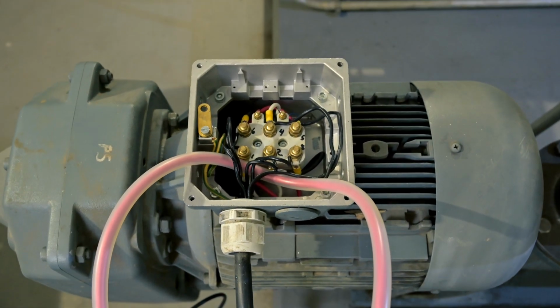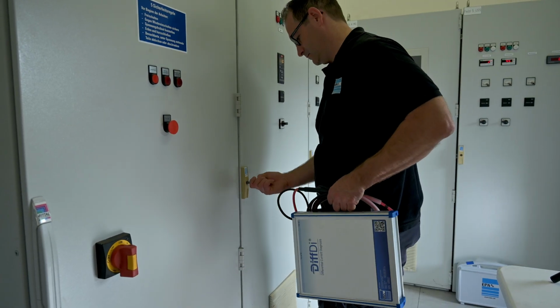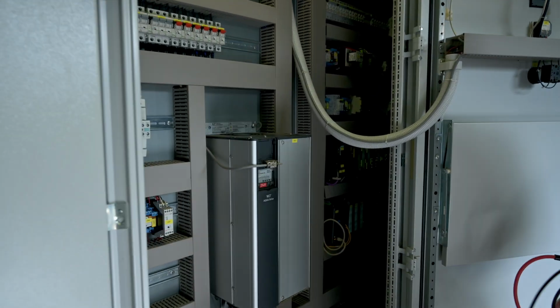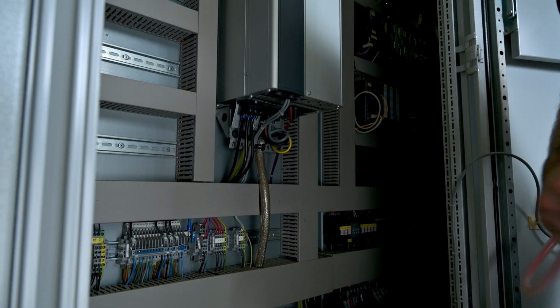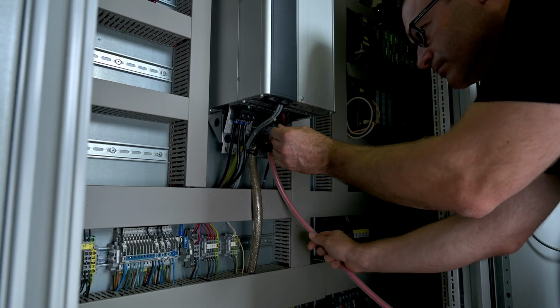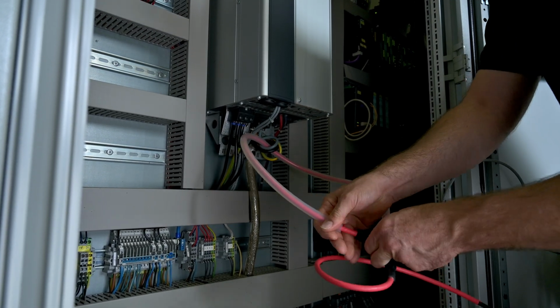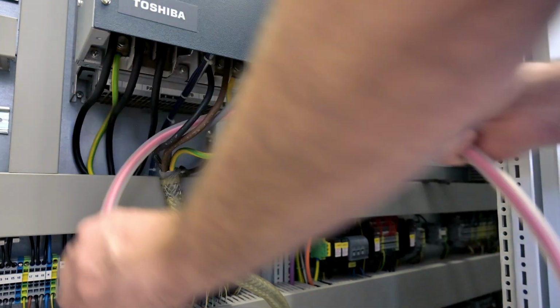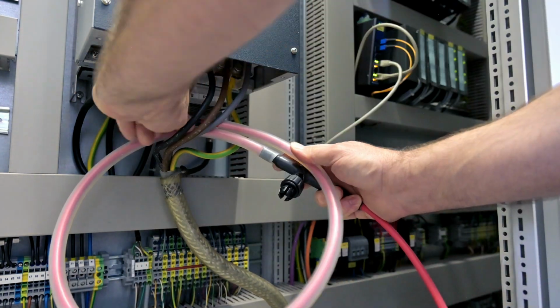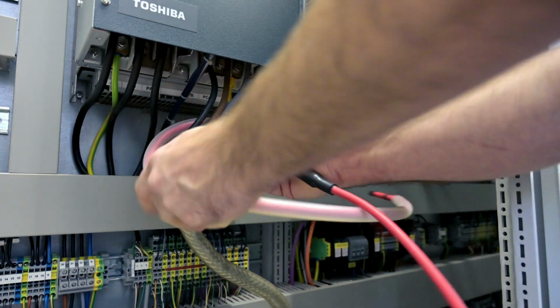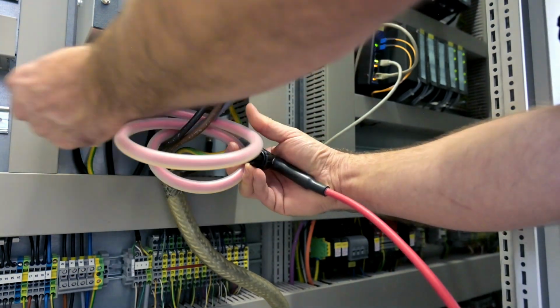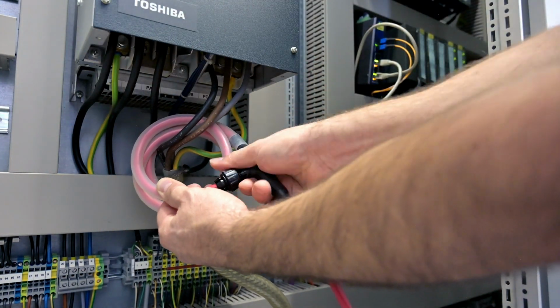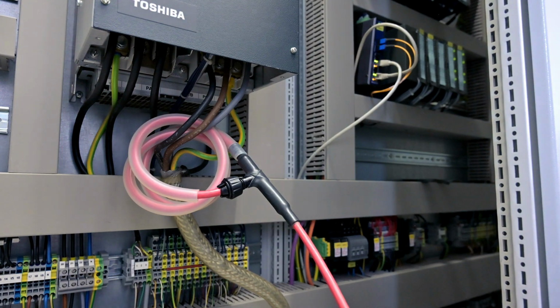If a measurement directly on the motor is not possible, the measurement can alternatively be carried out in the switch cabinet behind the frequency inverter. The measurement results are more accurate the closer the coil is placed to the conductors. For smaller cable cross-sections, the coil can be wound around the conductors up to 3 times. However, this must be taken into account in the software, but we will come back to this later.